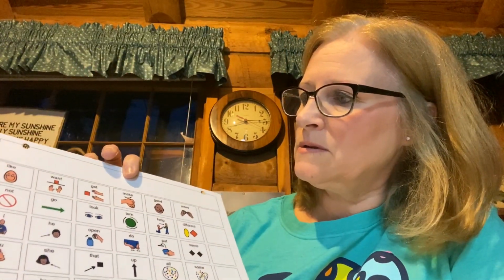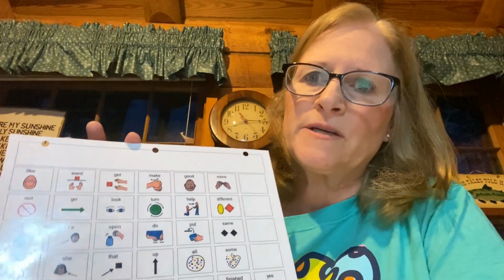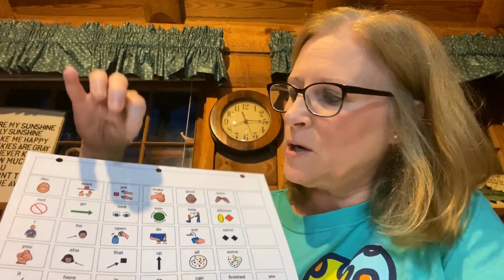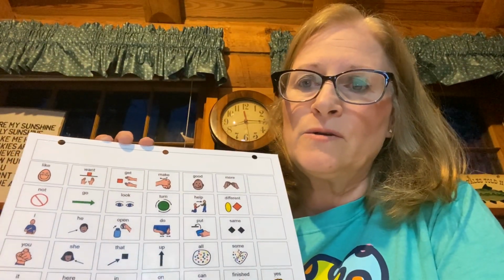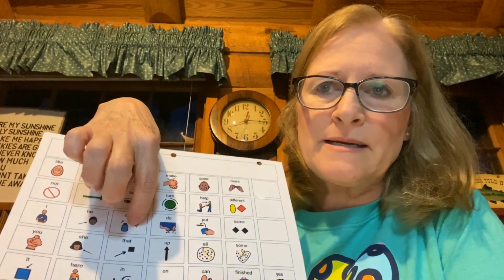Another example is the child is eating and you hand them a bag of potato chips and they can't open it. There's an open visual up here. And you touch, not the child. You say, oh, you must need help opening.